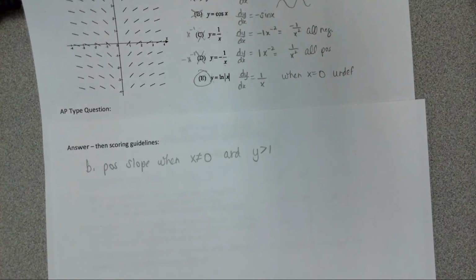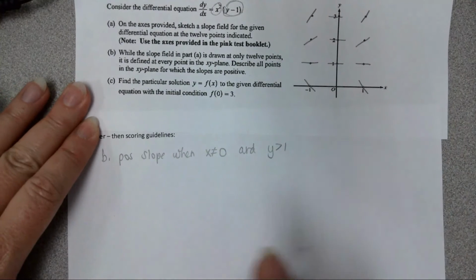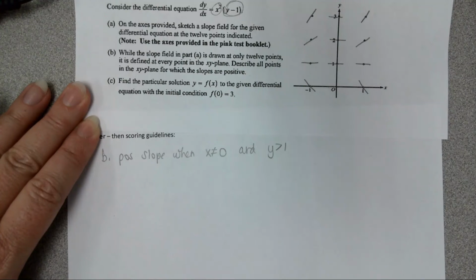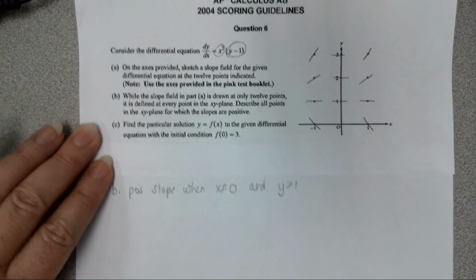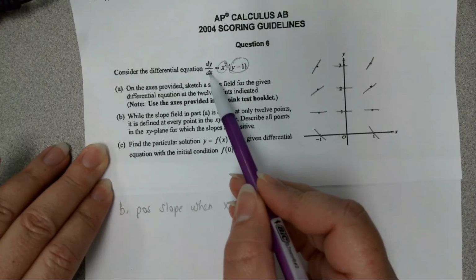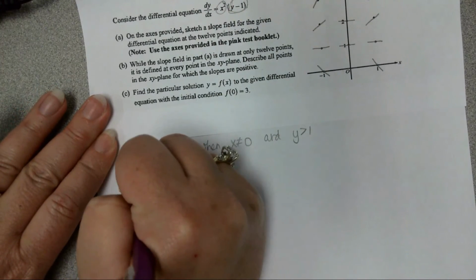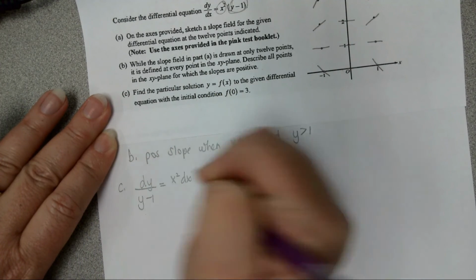All right, let's look at our next one. Part C. Find the particular solution, y equals f of x, to the given differential equation with the initial condition 0, 3. So now you're doing your differentials. This is where you are separating your variables. You're doing your x's with your dx's and your y's with your dy's. So I pulled it down a little bit so you could see this again. This is going to divide, so it's going to be below that. This is going to multiply. So I'm going to end up with dy over y minus 1 is equal to x squared dx. Okay?